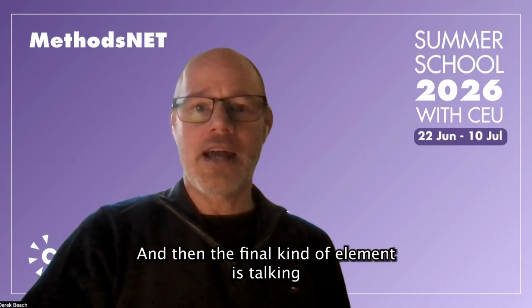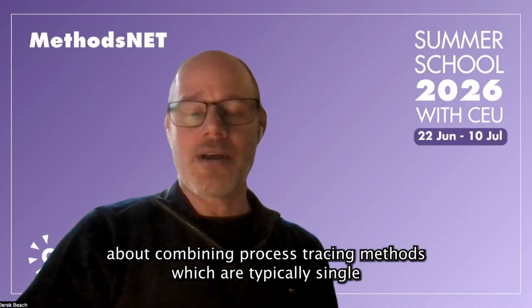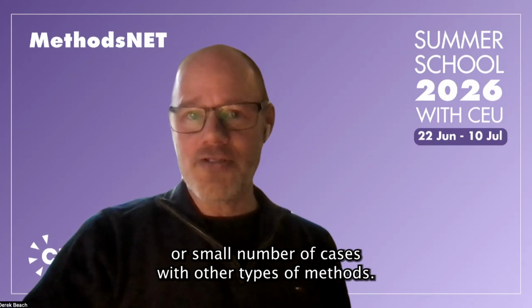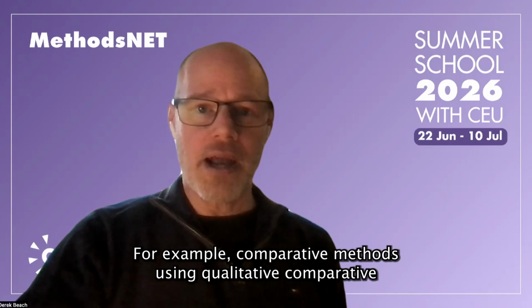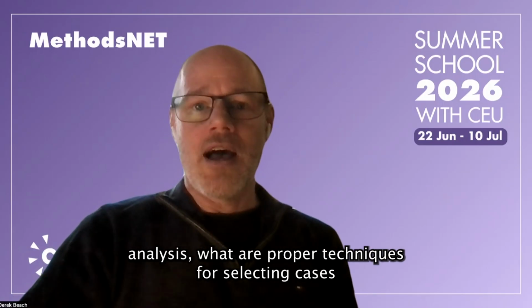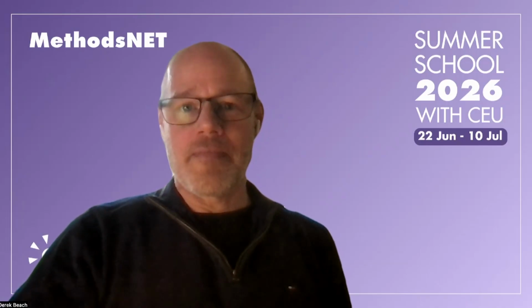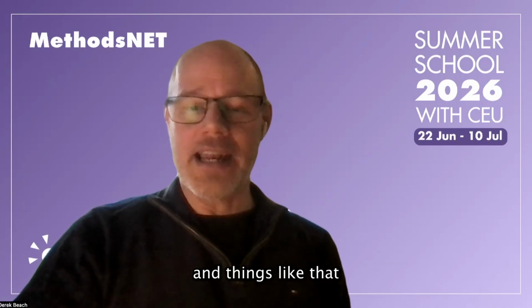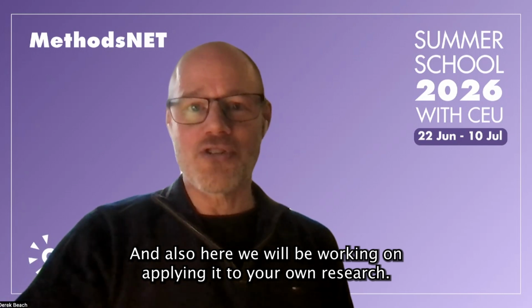Then the final element is combining process tracing methods, which typically involve a single or small number of cases, with other types of methods. For example, comparative methods using qualitative comparative analysis, and proper techniques for selecting cases. And here too, we will be working on applying it to your own research.